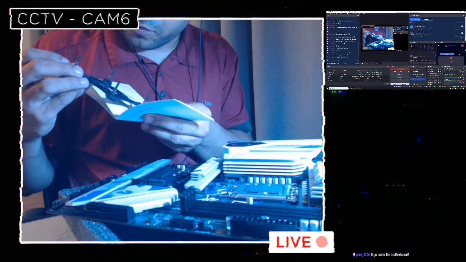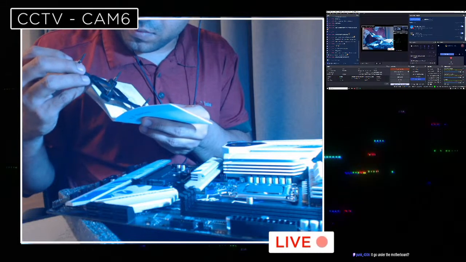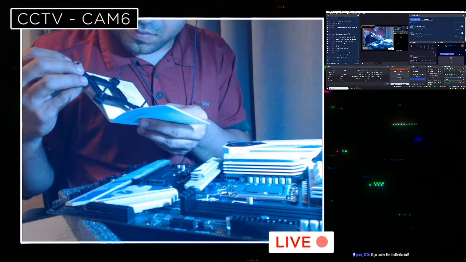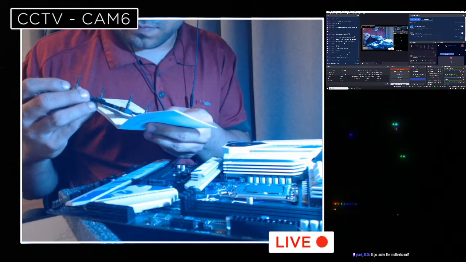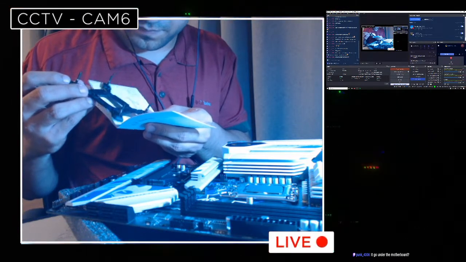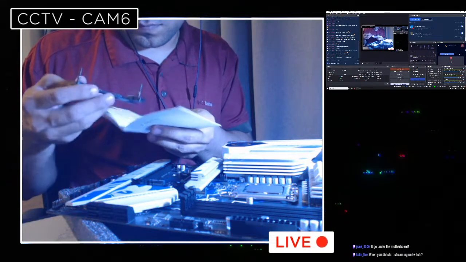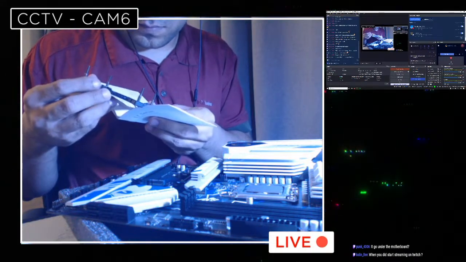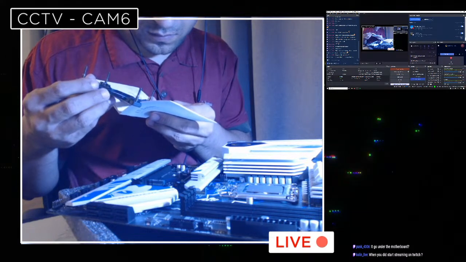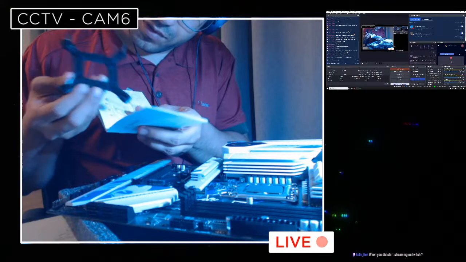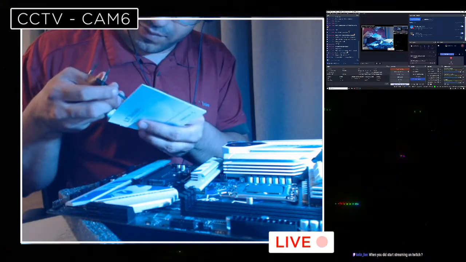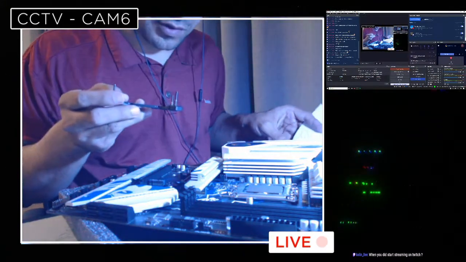It looks pretty symmetrical to me. Okay, I don't really notice any difference in any of the sides, so I'm just gonna put it in randomly, I guess.